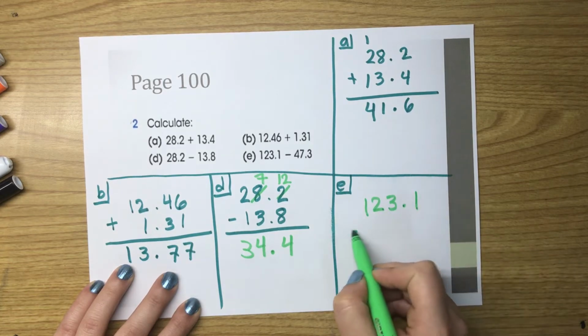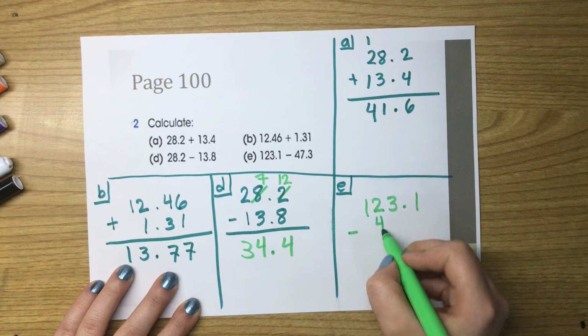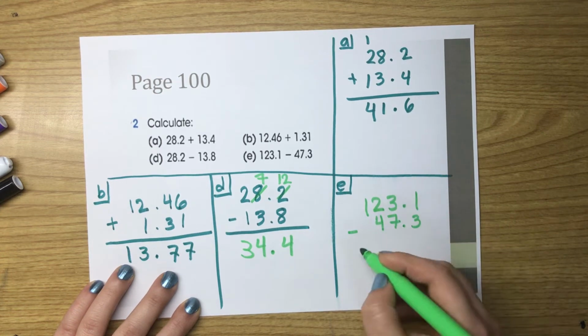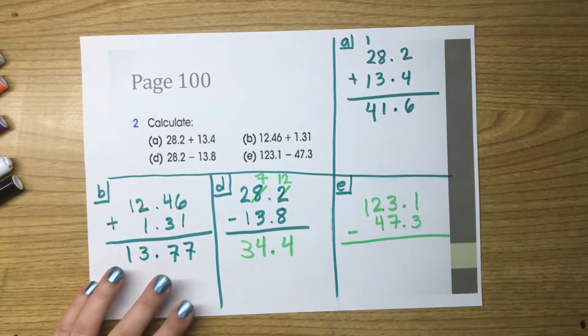The last one, 123.1. Take away 4 in the tens, 7 in the ones, and 3 in the tenths place. Now subtract.